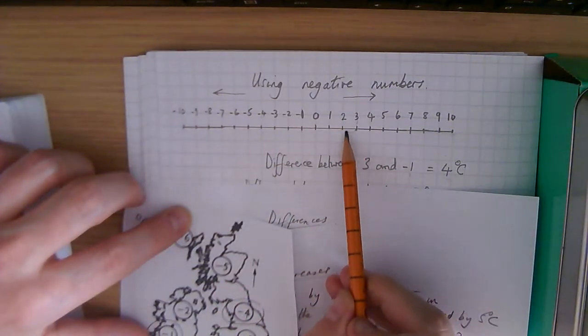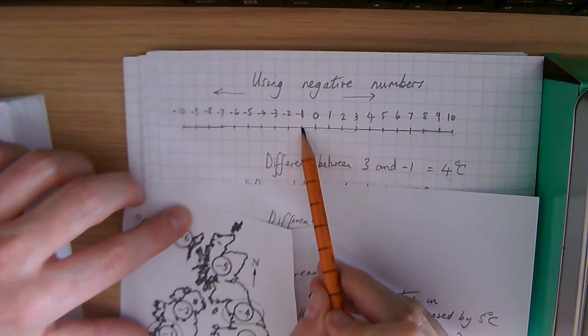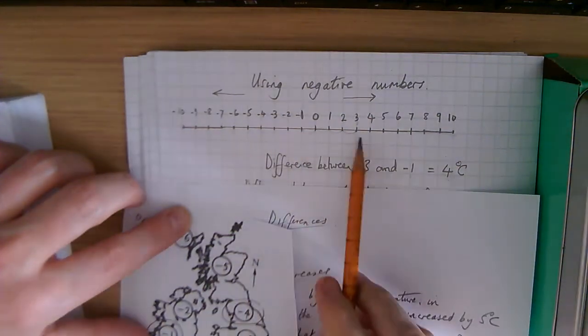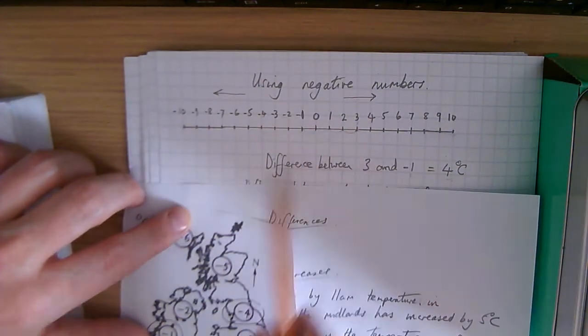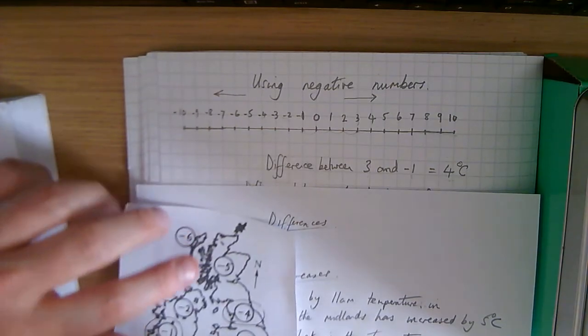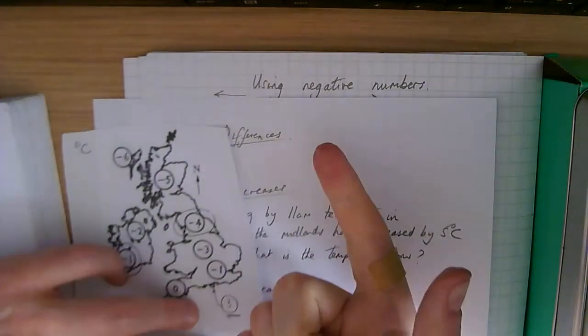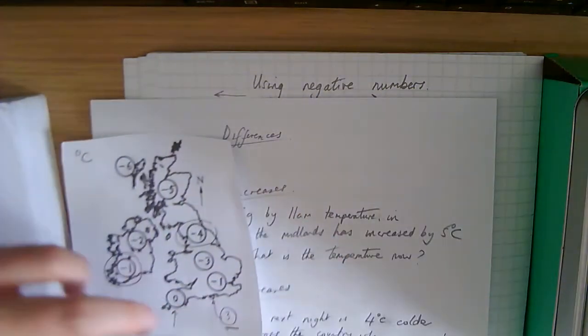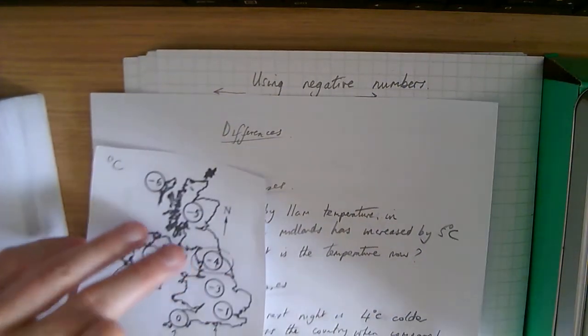So I count right 1, 2, 3, 4. And that's what the answer is, 4. I counted from 3 back to negative 1. Or if I don't have a number line, I can use my fingers. 2, 1, 0, negative 1. Answer is on my fingers.